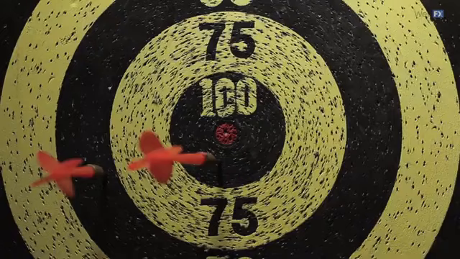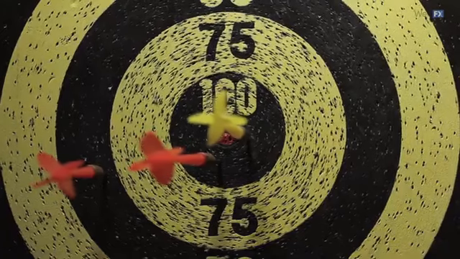Now, change up that game. Let's say you can see the board clearly, and instead of a complete miss, you land on the board. Maybe right near the center if you're especially coordinated. Knowing where the dart is supposed to go makes hitting your target a lot easier.